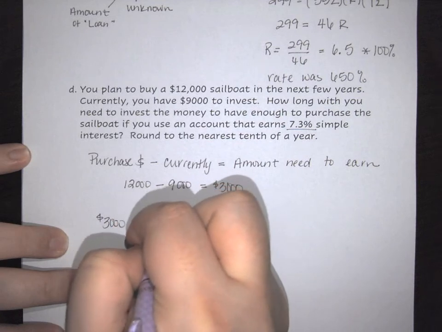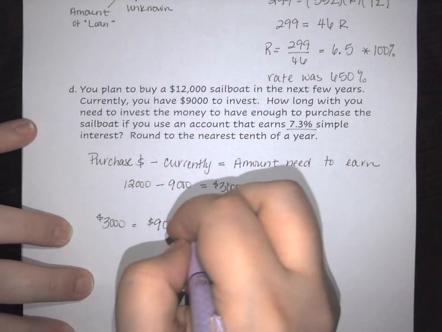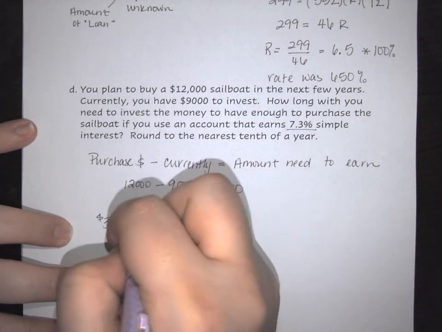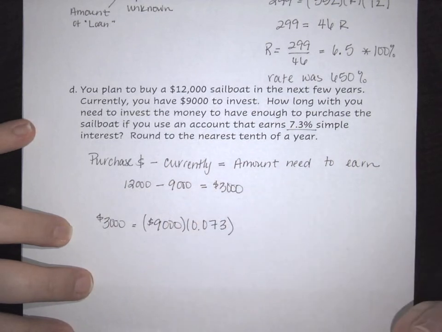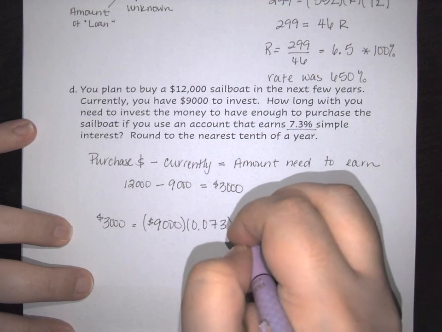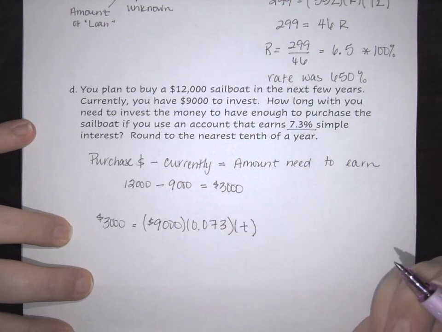I currently have $9,000. My interest rate is 0.073 because I'm going to divide by 100. And then my t is the piece that's missing.